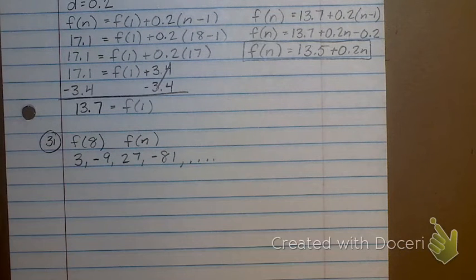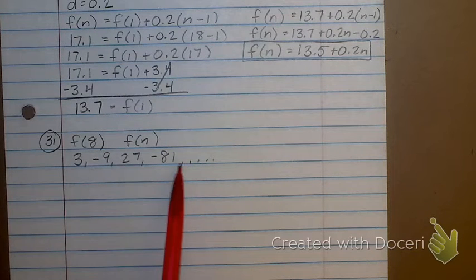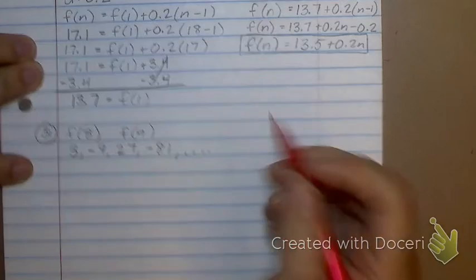Now, I know right off the bat this is not arithmetic because arithmetic sequences can never flip from positive, negative, positive, negative, positive, negative. If it goes from positive to negative, it's going to stay in the negative. It's not going to go back and forth. So, I'm pretty sure this is geometric.